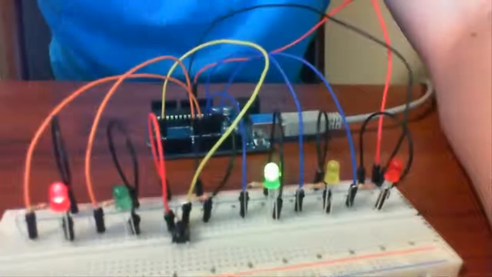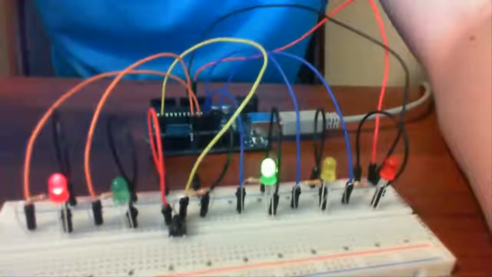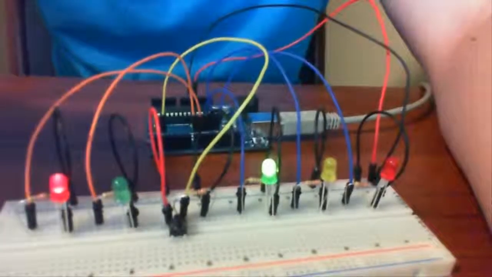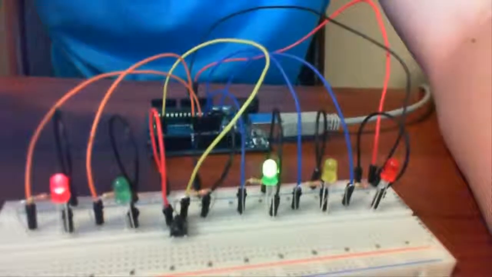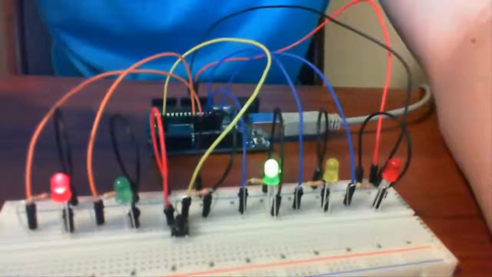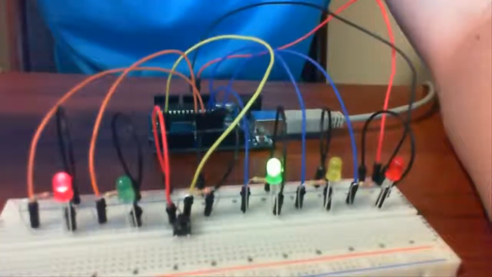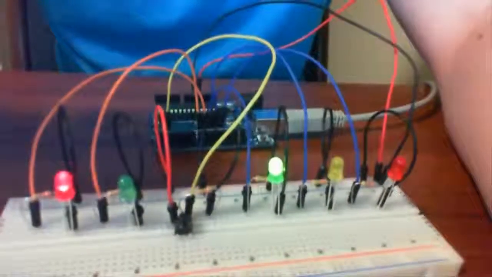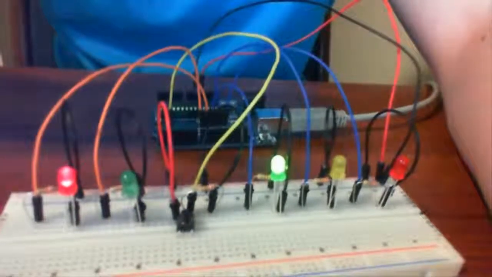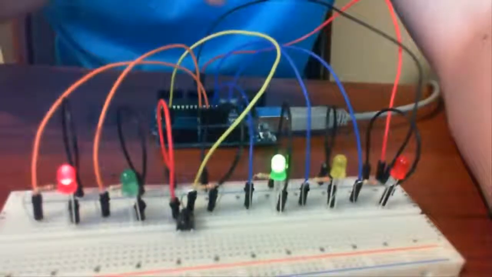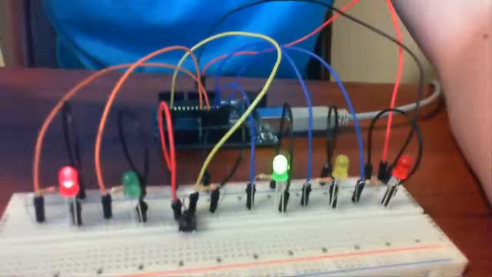Now to build this, it's actually very simple. You'll just need one momentary switch. You'll need 2 green LEDs, 1 yellow LED, 2 red LEDs, and then you'll need 6 150 ohm resistors. They don't need to be exactly 150 ohms, but you just want to put a resistor on those LEDs so they don't fry out. You'll also need 15 wires.